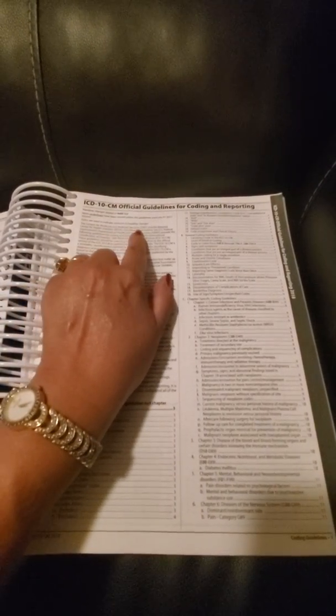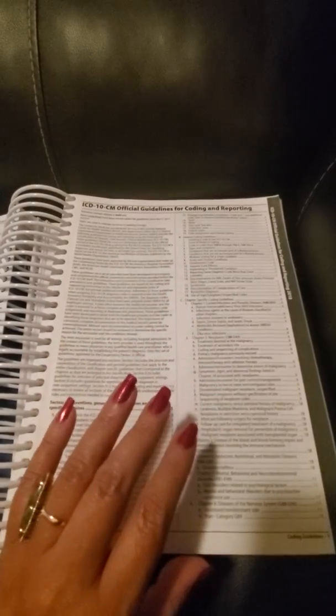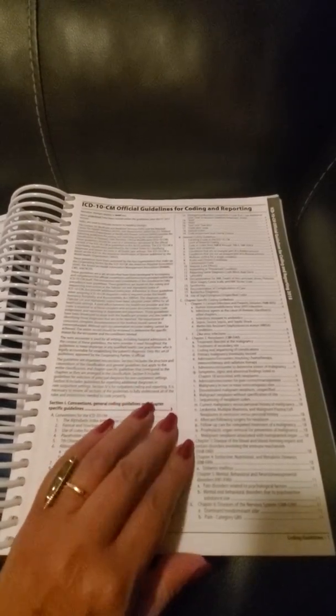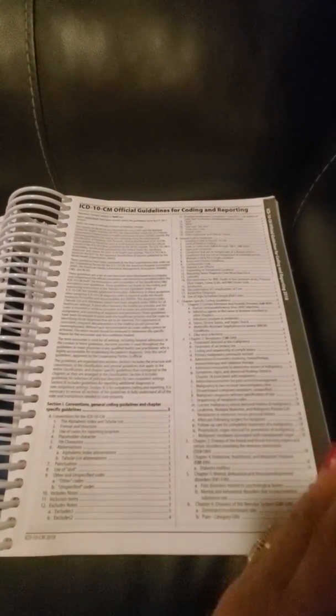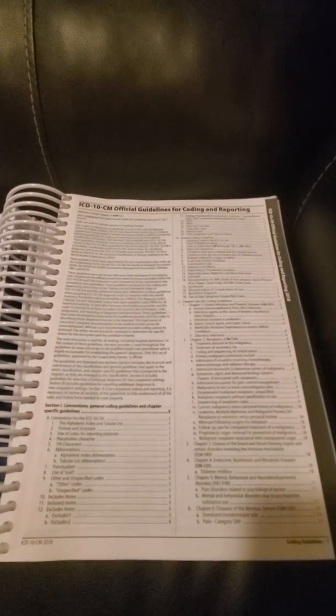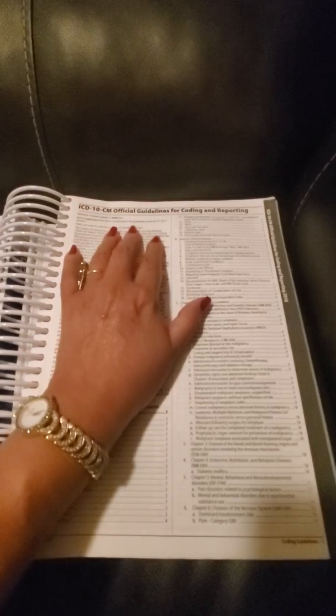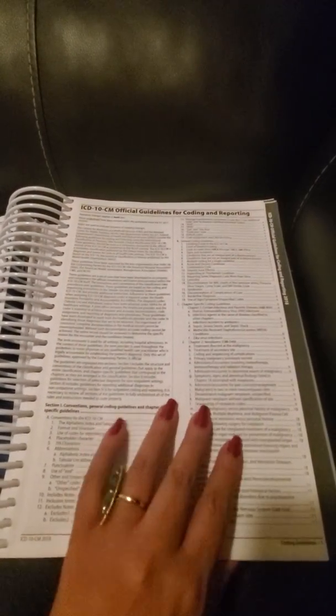Here are the ICD-10-CM official guidelines for coding and reporting. Every diagnosis book you have will have this. Every version, the different years, will always start off with this. There are some other instructional pages in the front, but we're just going to start here. All of your guidelines are here.